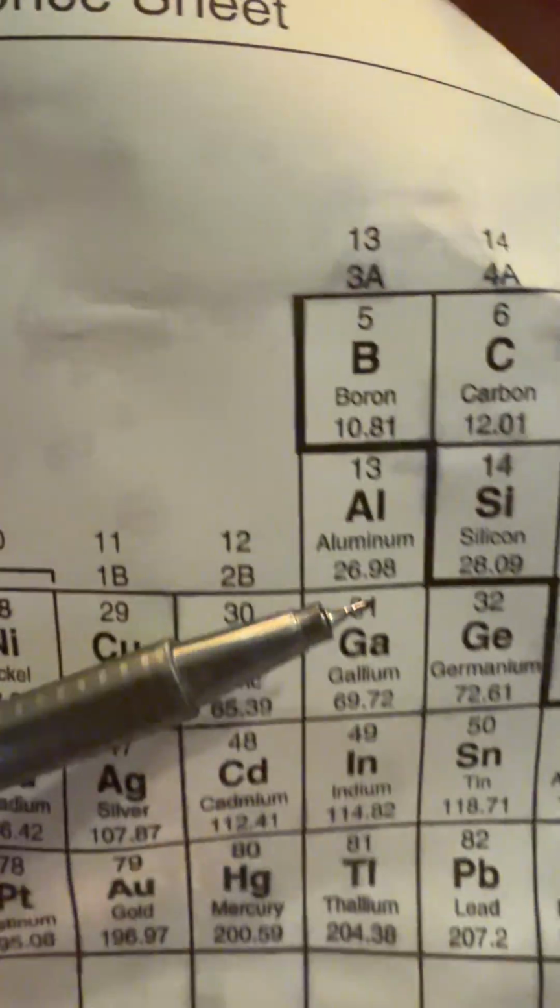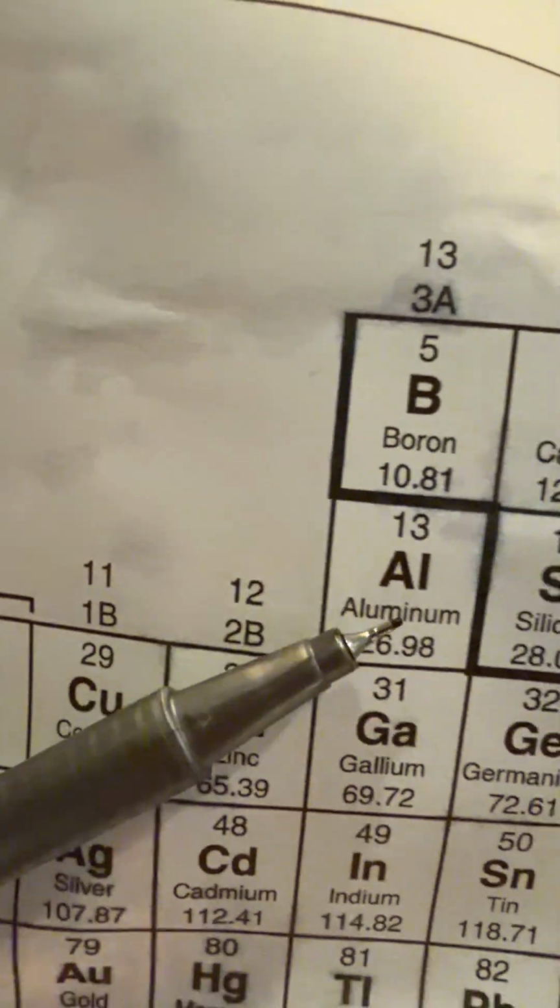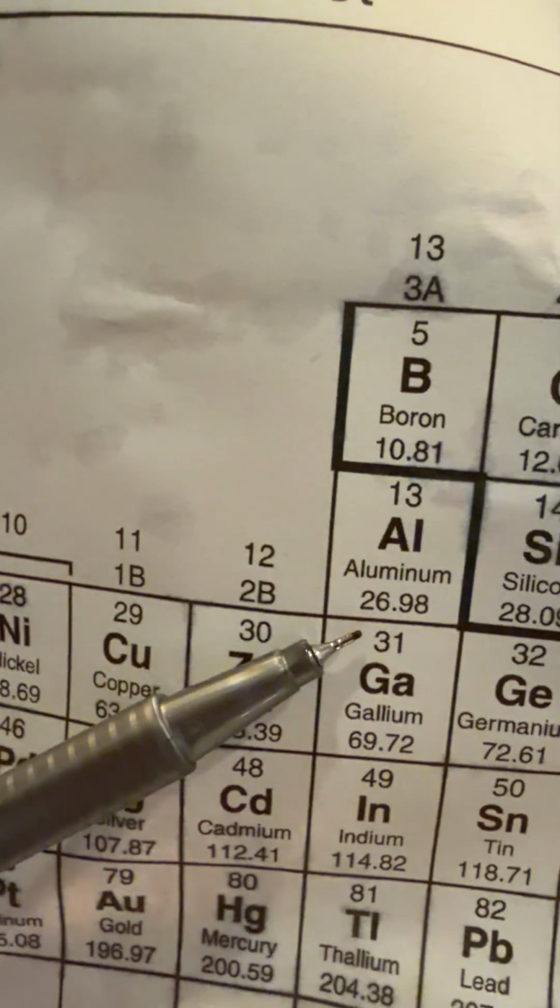And we're gonna figure out, using the periodic table, the mass number and the atomic number. So where are we? Oh, there we go. Aluminum right here. We have an atomic number up top and a mass number on bottom. I'm gonna record that right from the periodic table. So we've got 13 as an atomic number and 26.98 as a mass number.